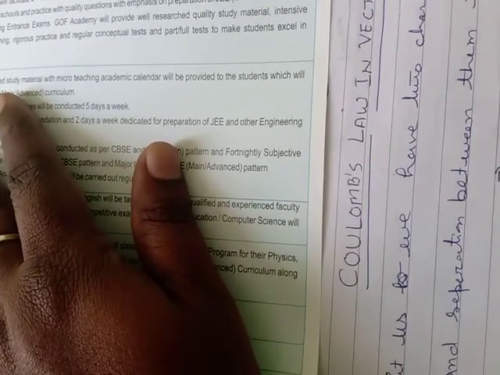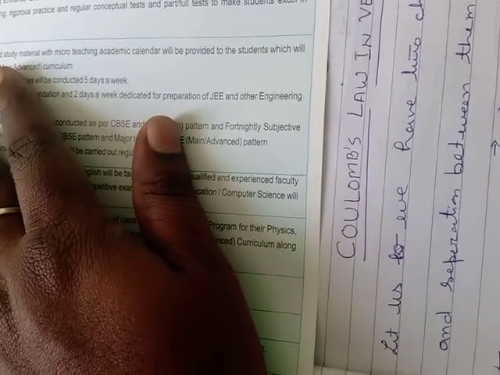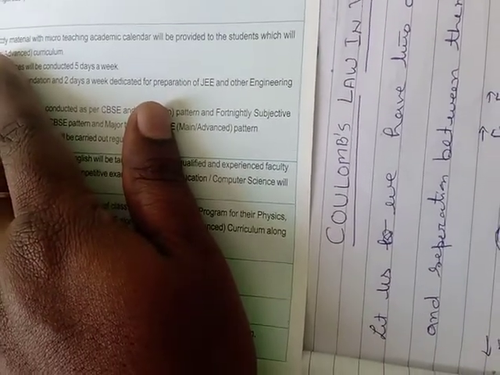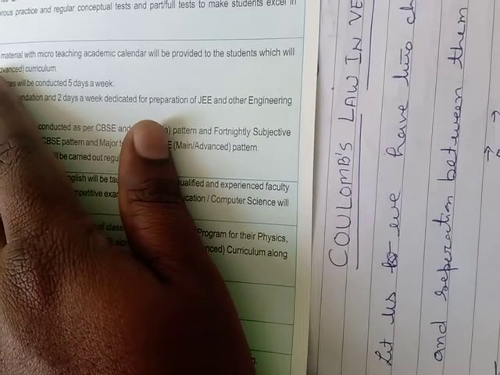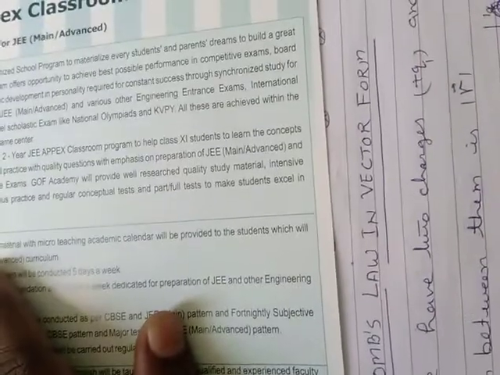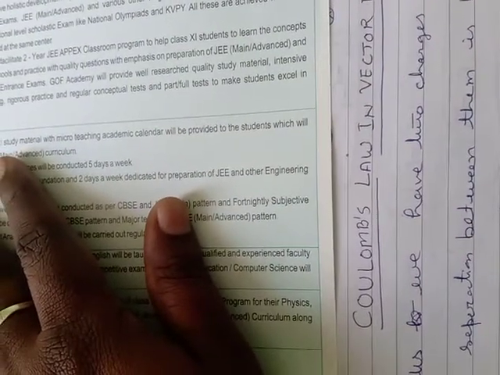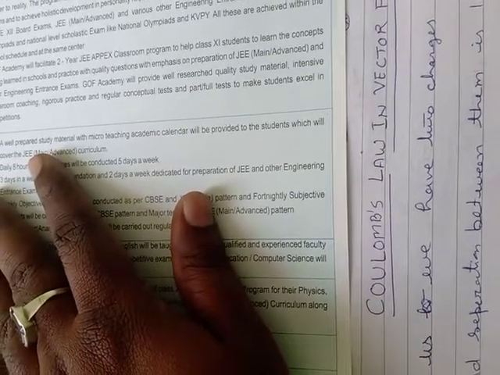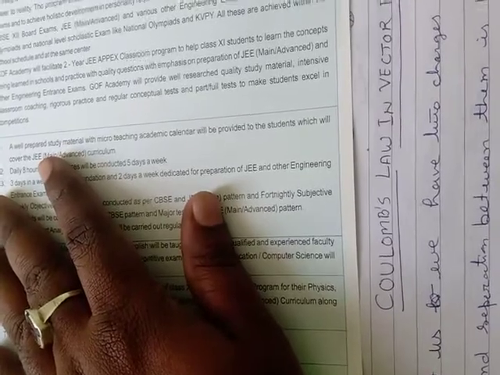Now the most important topic. Several times it was given in exam and board questions: Coulomb's law in vector form. But before starting Coulomb's law in vector form, we will try to recall some previous things.